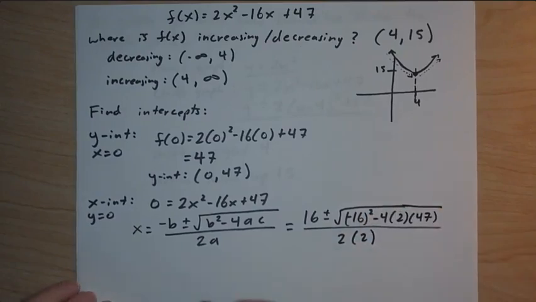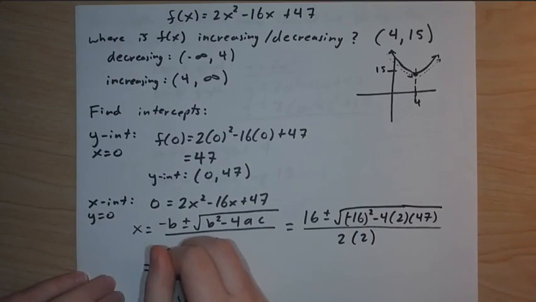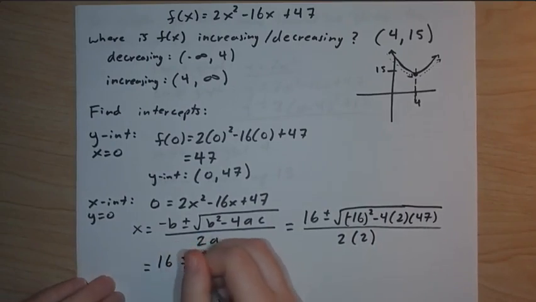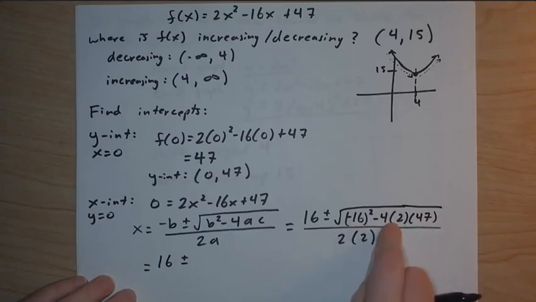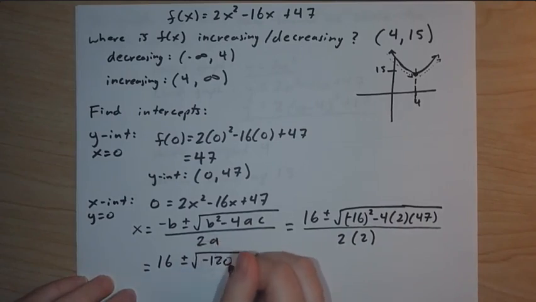Let's simplify this a little bit: 16 plus or minus. If we plug everything inside of this square root into a calculator, we find this is equal to the square root of negative 120, divided by 2 times 2, which is 4.